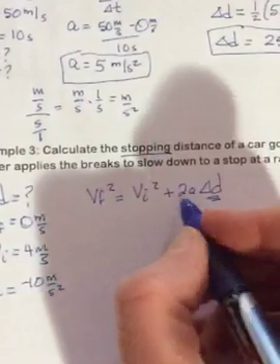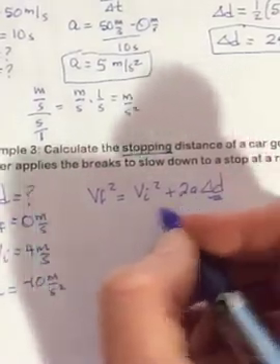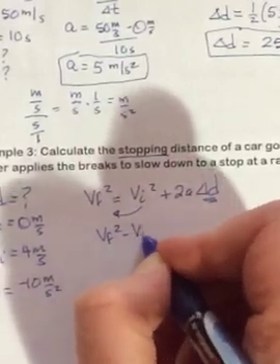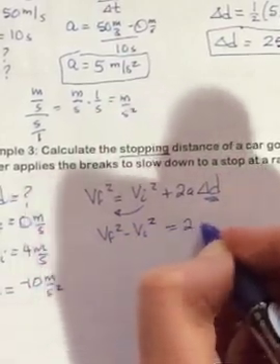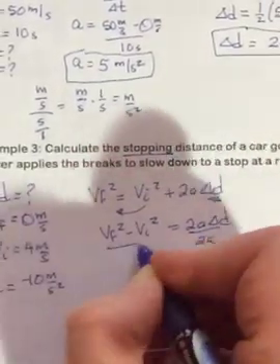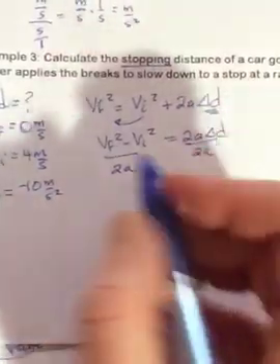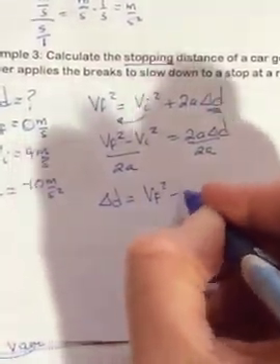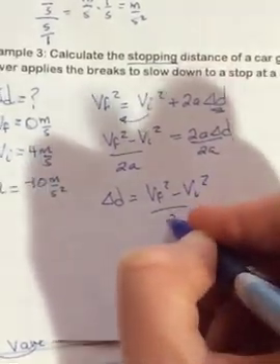We want to get the delta D alone, so first get the whole term with delta D alone. Take the VI over. So VF squared minus VI squared equals 2A delta D. And then to get the delta D alone, divide by 2A. And so we'll be left with delta D is equal to VF squared minus VI squared over 2A.